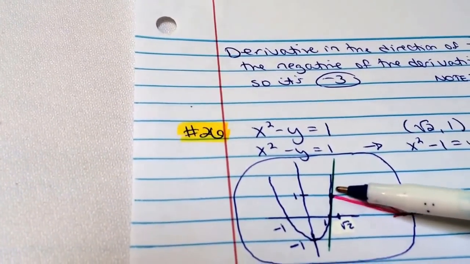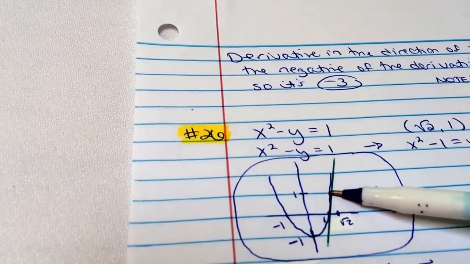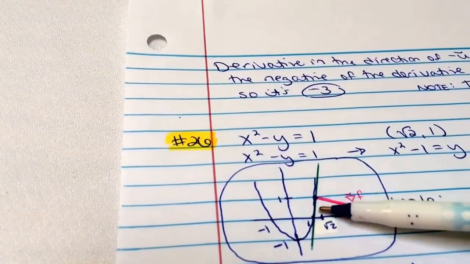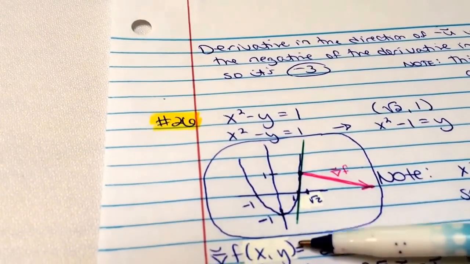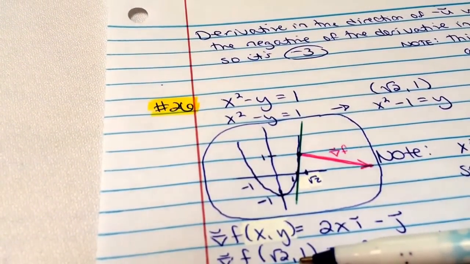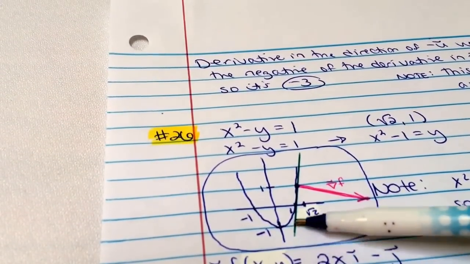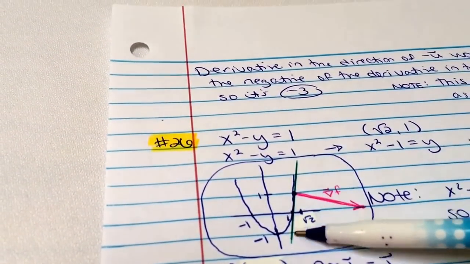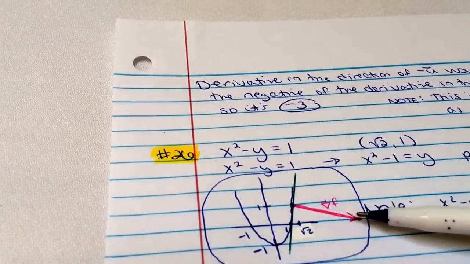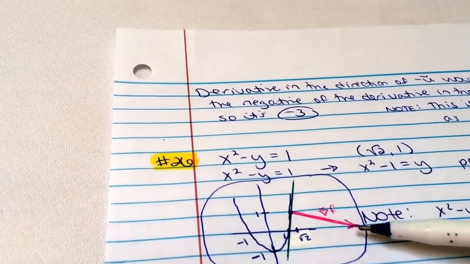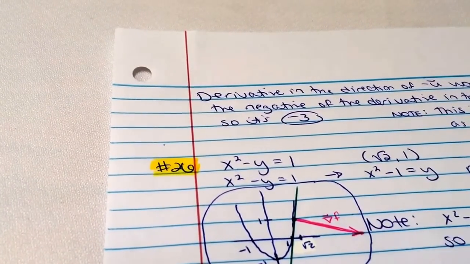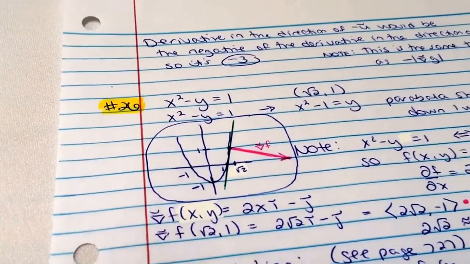So here's the point of tangency, and then I drew my tangent line. So notice if I kept it coming down, the y-intercept would be -3, but that would be way down here, so I can't fit it. But that would be the tangent line. So the tangent line, of course, is tangent to the curve, and then the gradient vector is normal to the curve, or orthogonal to the curve. So that's what it looks like graphically.